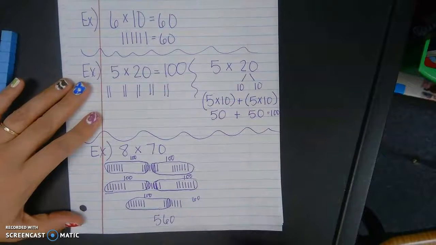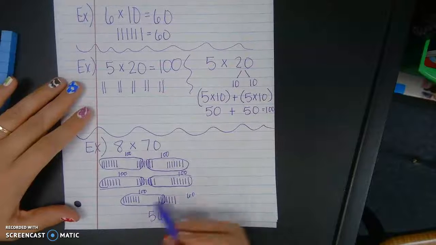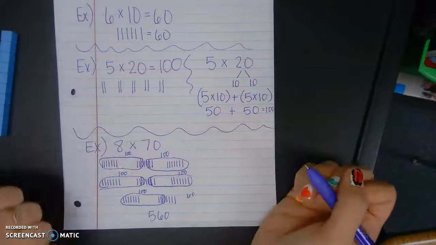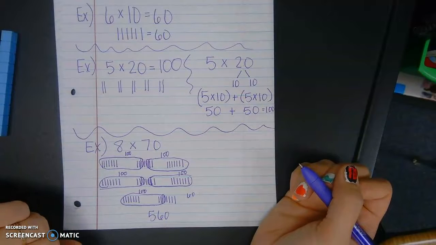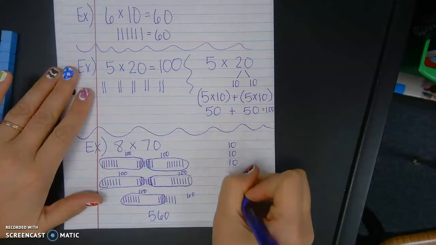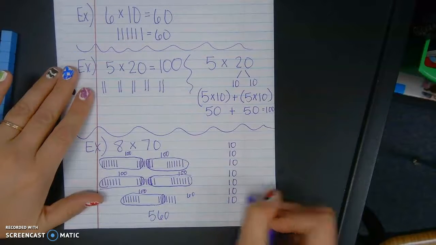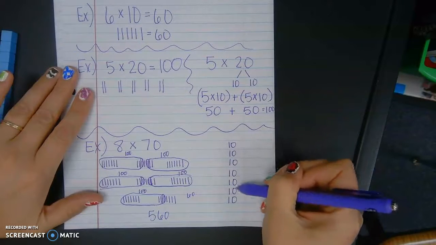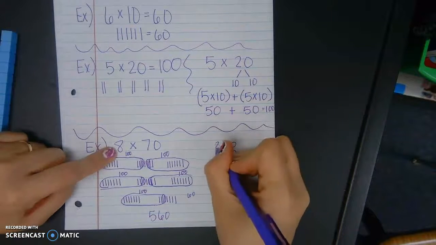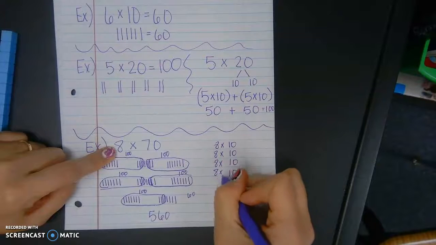Whew, that is a lot. That to me is pretty hard. I probably would not draw this. Now, I could break up my 70 though. I could break up my 70 if I wanted into 10, 20, 30, 40, 50, 60, 70. 1, 2, 3, 4, 5, 6, 7, okay? That still equals 70. And I could do 8 times 10 that many times if that was easier.